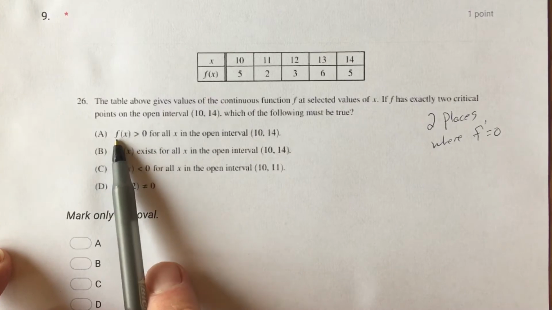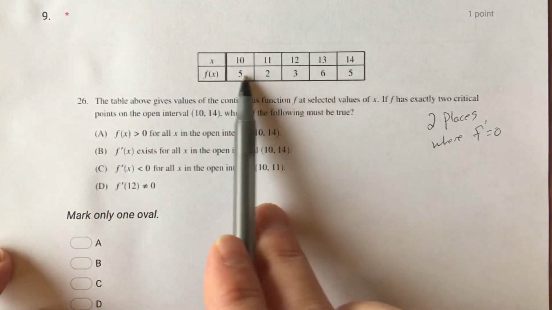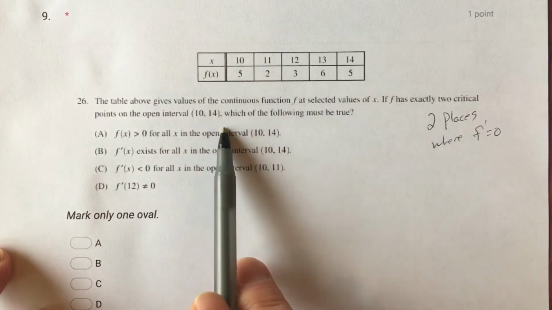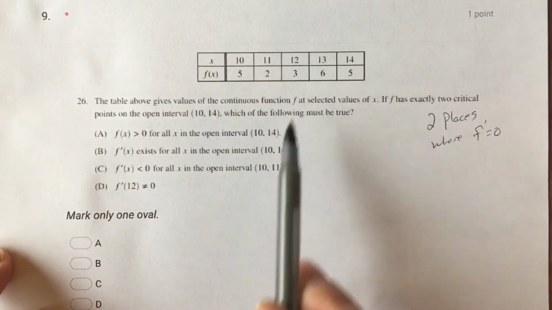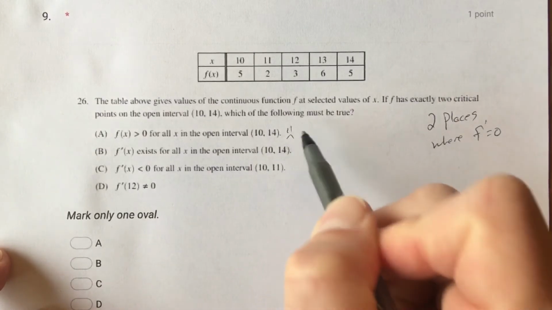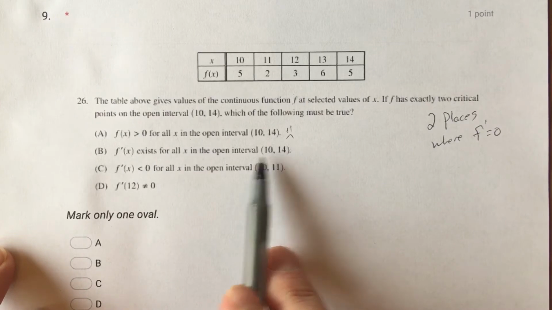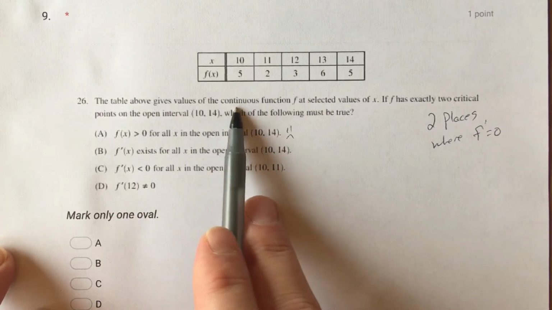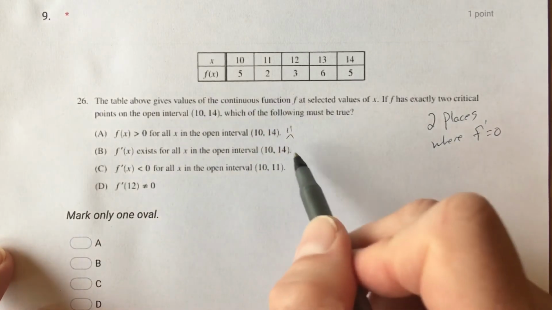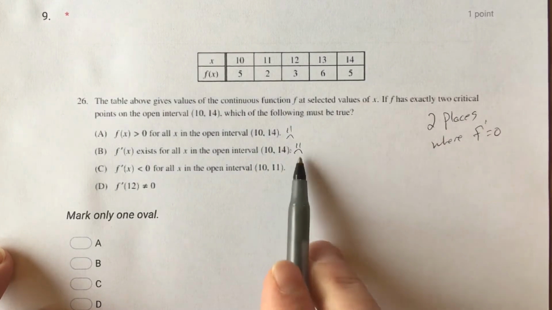So the first one says that the function is always positive from 10 to 14. Well, we know even though these values are all positive, it doesn't have to be that way. It could be going into the negatives in between. That's not necessarily true. The derivative exists for all values between 10 and 14. Now, all we're told is it's continuous. We were not told it's differentiable. So we could have some sharp turns in there. We're not necessarily told that.